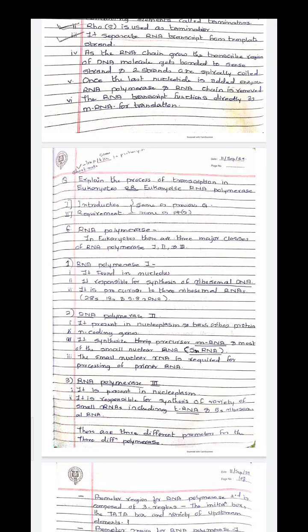Then RNA polymerase second. This RNA polymerase second is present in the nucleoplasm and transcribes protein coding regions.